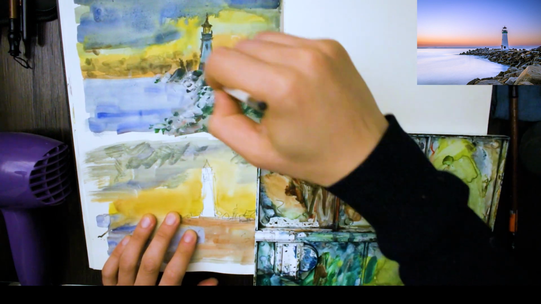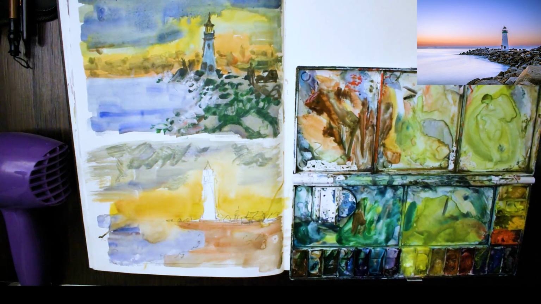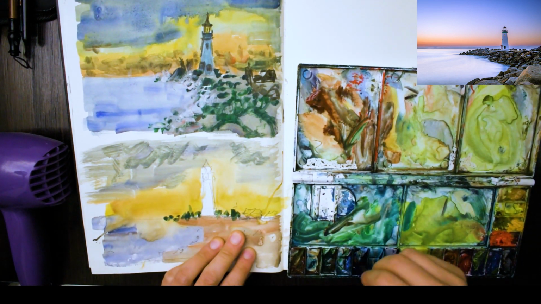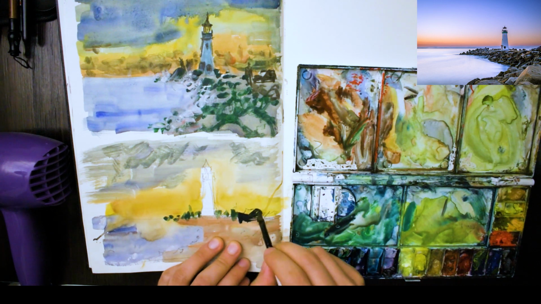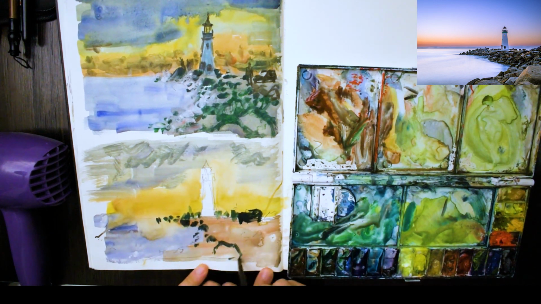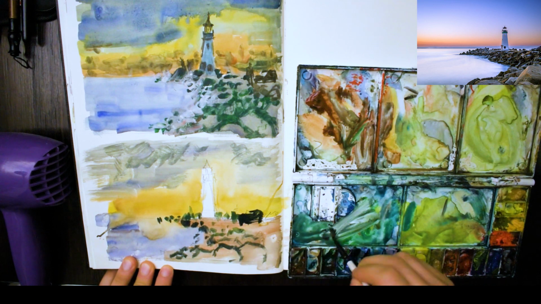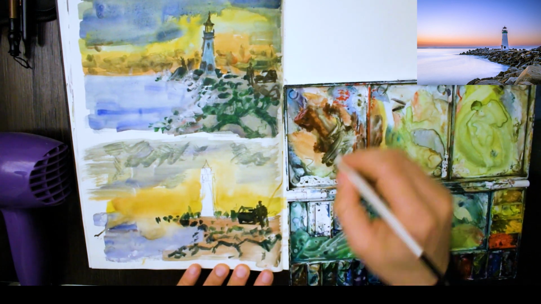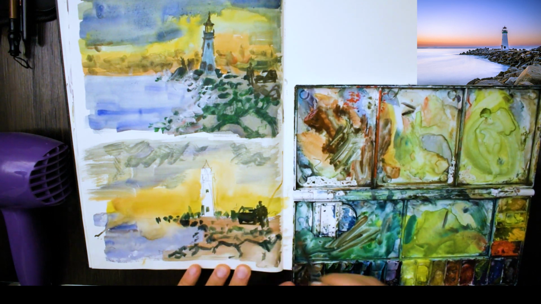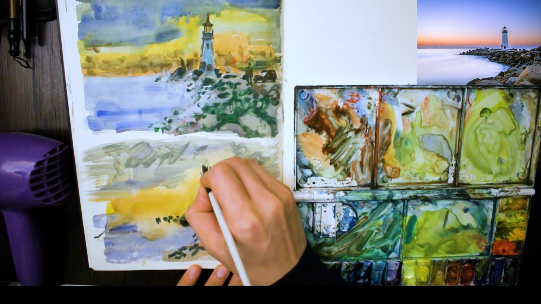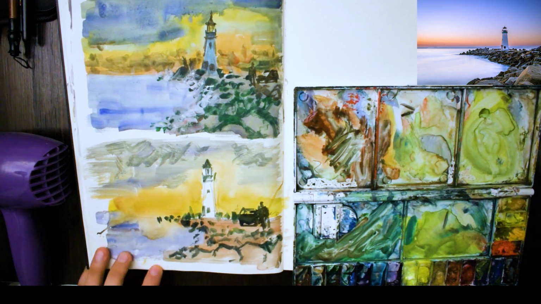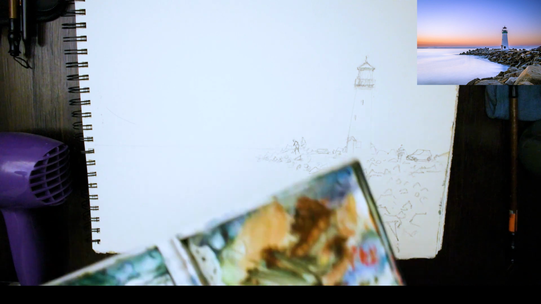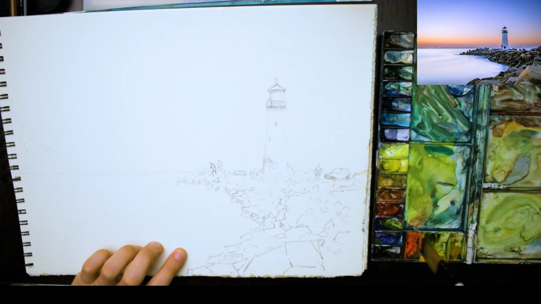So I'm just trying out a bit of gouache, a bit of white paint there to experiment a bit with the waves. Now this second one that I'm doing here is very similar, except I'm leaving the lighthouse white just to see what that might look like. And I'm also playing around with the figures. So I'm going to get started now. I think I've got a good idea of what I want.